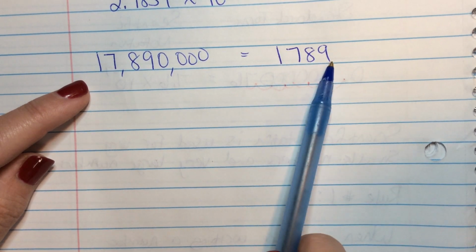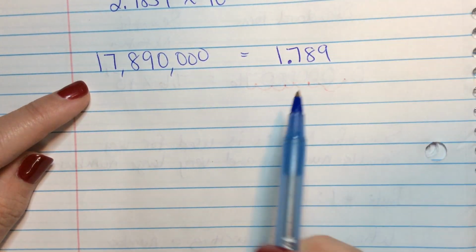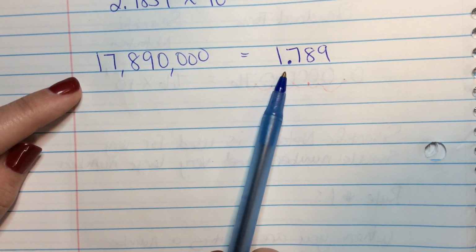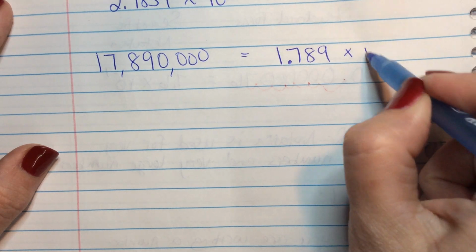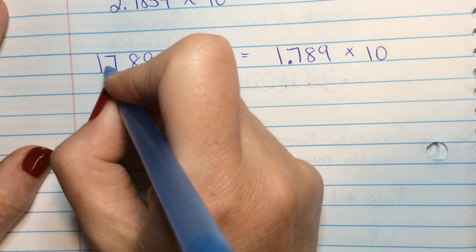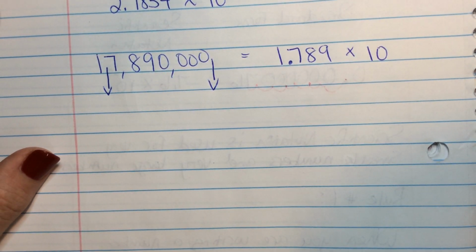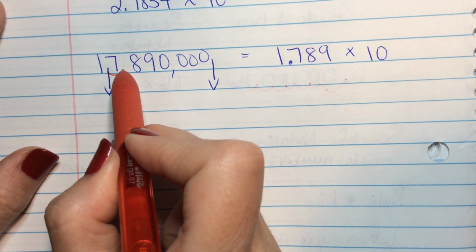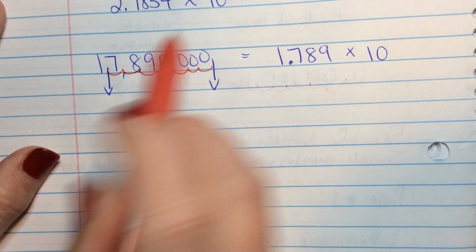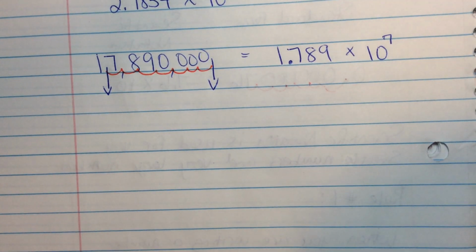So 1789, I need my decimal right here because I can't have anything more than one digit in front of the decimal. And then now I'm going to say times 10 to something, but I have to figure that out. So my decimal is right here, and I'm trying to get to right here. So let's see how far I have to go. 1, 2, 3, 4, 5, 6, 7. I keep choosing 7. I need to come up with a different example.